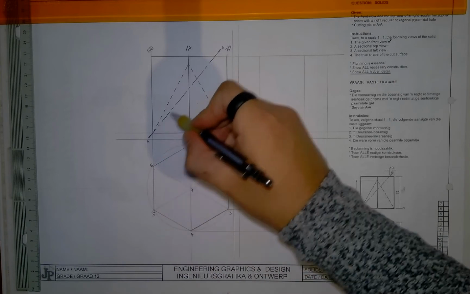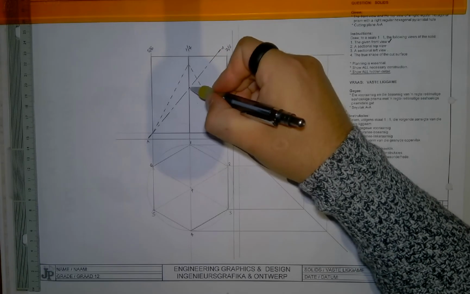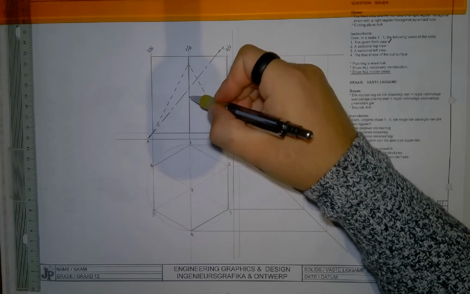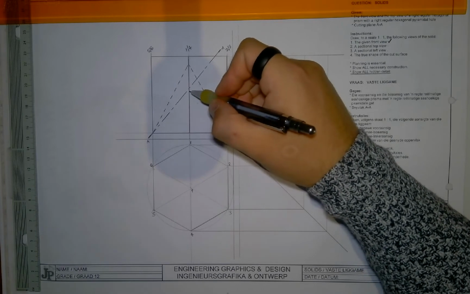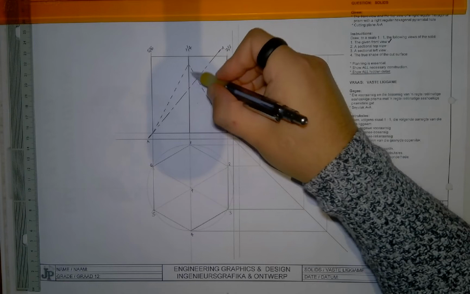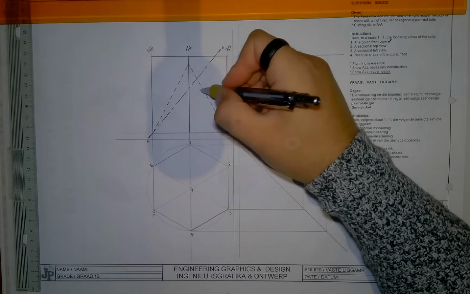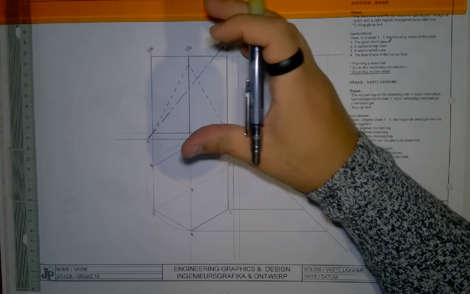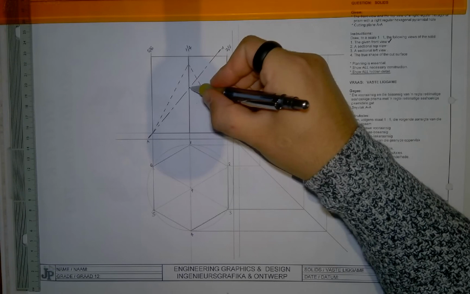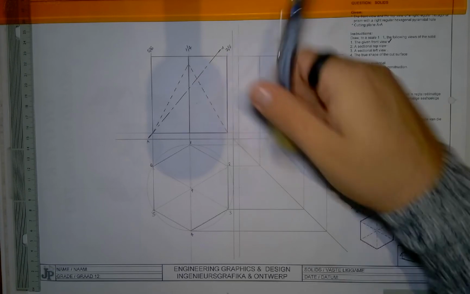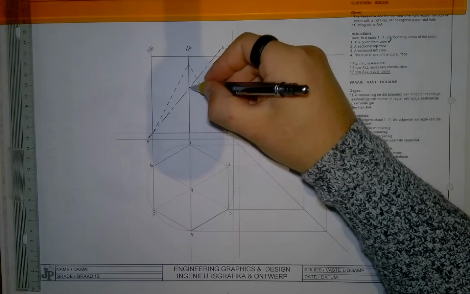Then it cuts through 1 and 4 on that line, right? But now remember that there is this hexagonal pyramid on the inside of this hexagonal prism, so we want to put a cut through there. So obviously we're going to put a cut through 1 and 4 on that line.